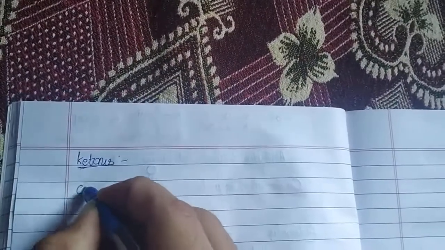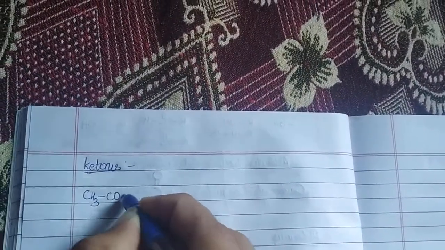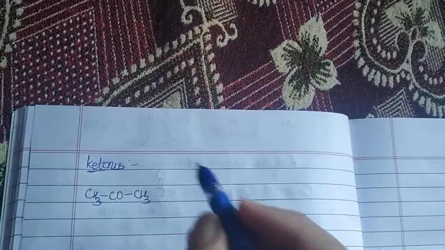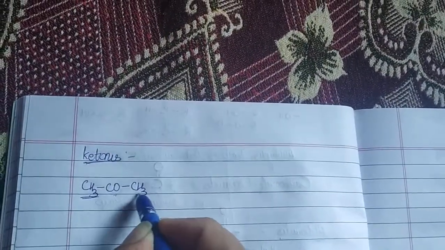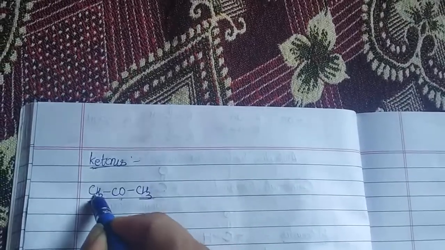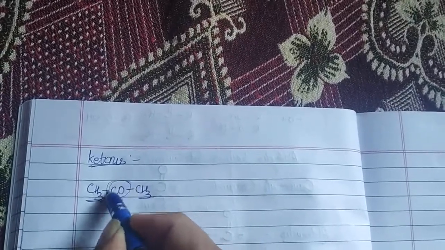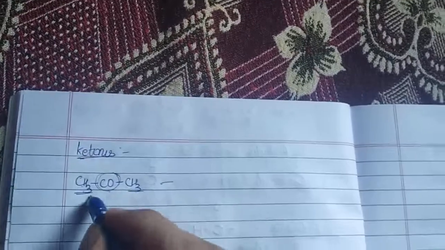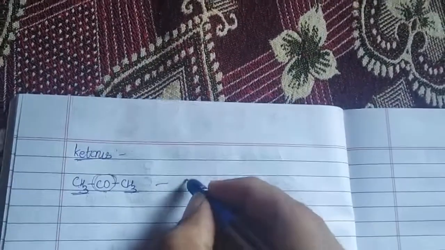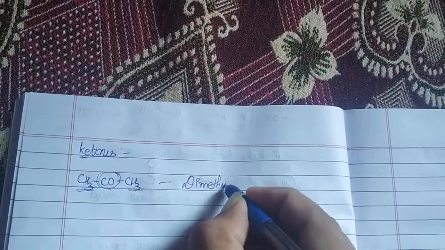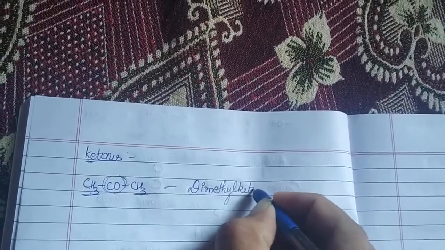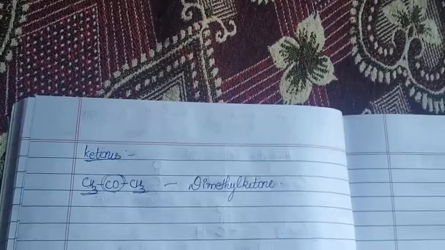That means, for example, if I give you CH3COCH3, its common name will depend upon what type of alkyl groups are present on either side of the ketonic group. So now, what group is this? Methyl group. So how can I write it? Dimethyl ketone. Dimethyl ketone. Getting my point?